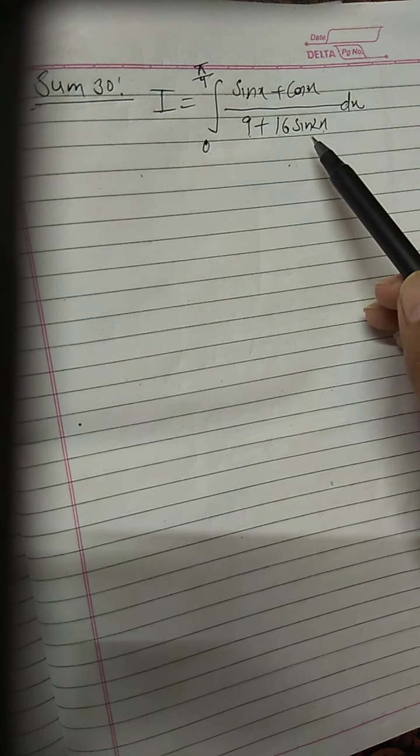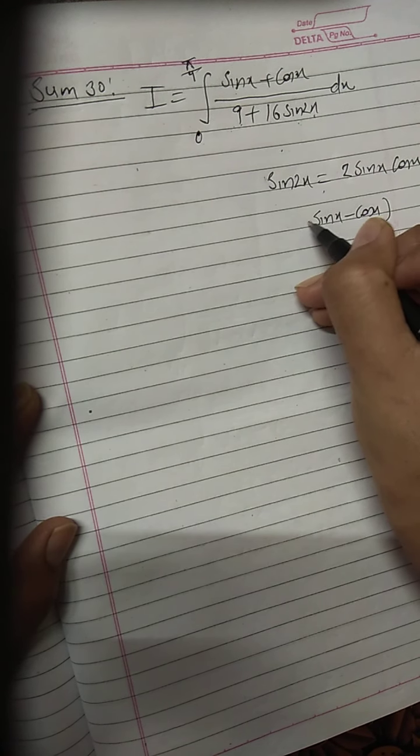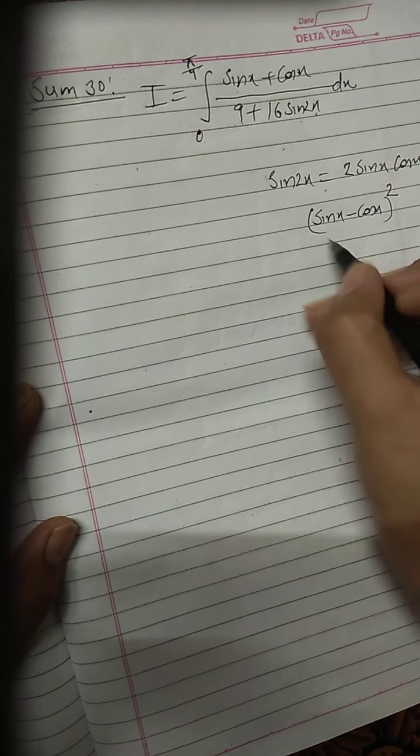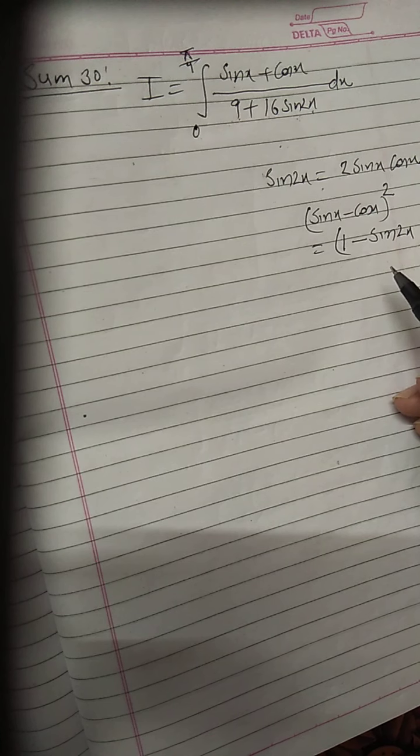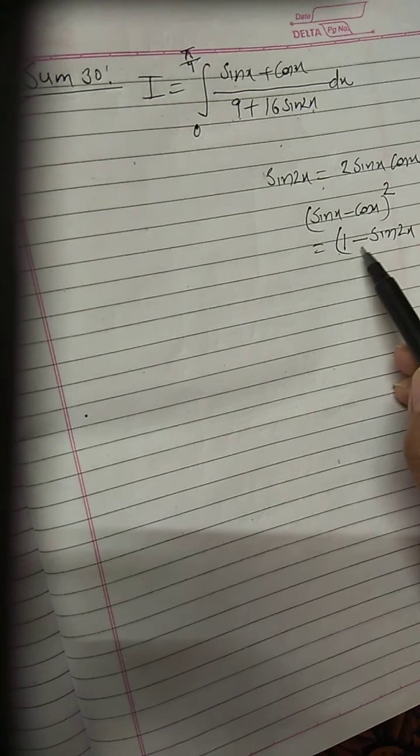So let us do this sum. What we are going to do here, once again sin 2x means 2 sin x cos x. How will I get it? If I take sin x minus cos x whole square, I am getting 1 minus sin 2x. Okay, I hope it is clear. So this sin x minus cos x square, we are getting 1 minus sin 2x.